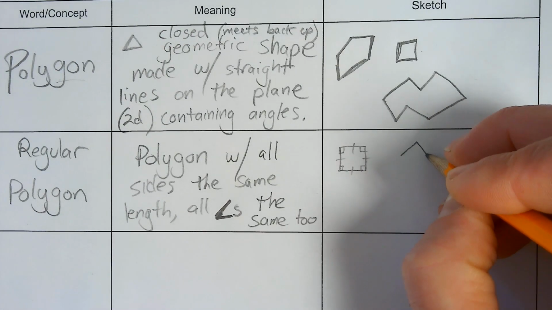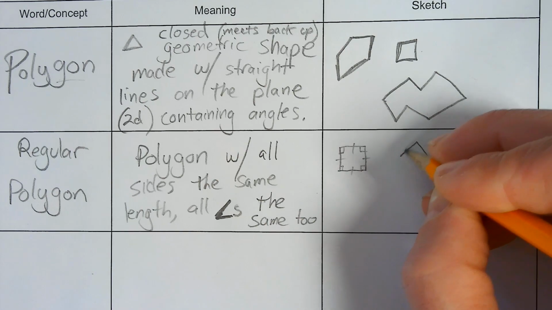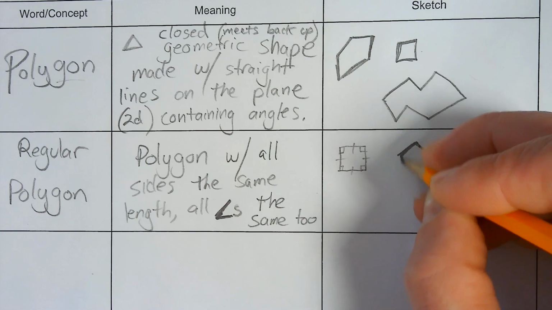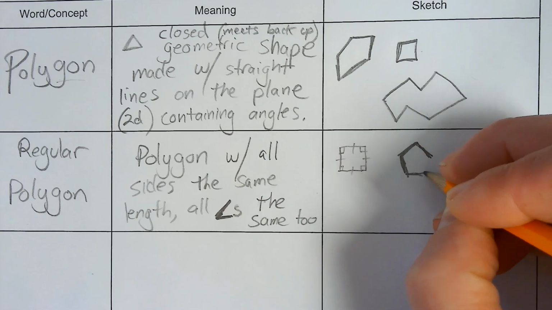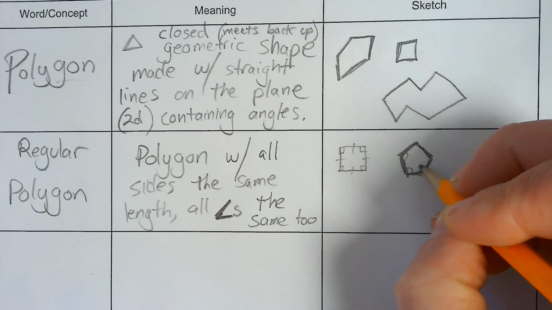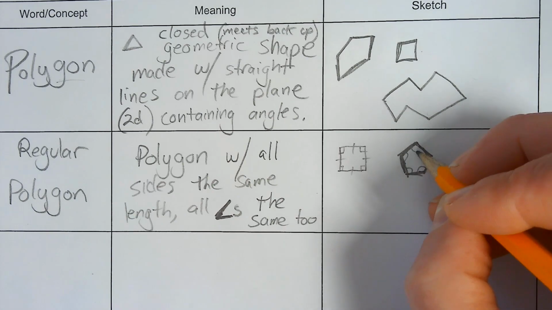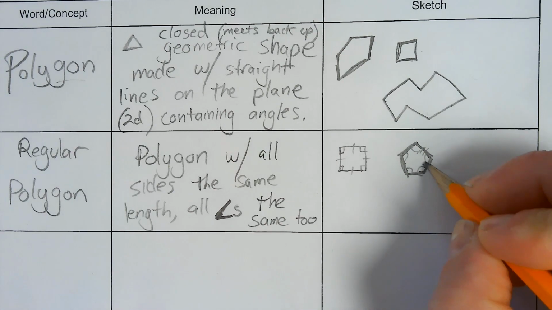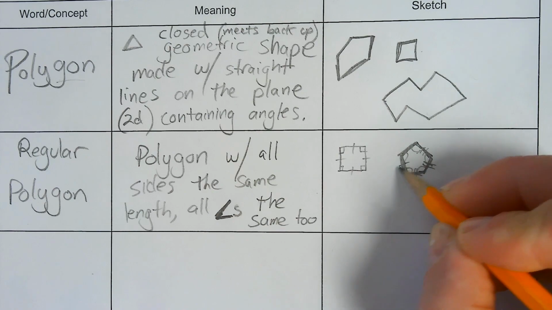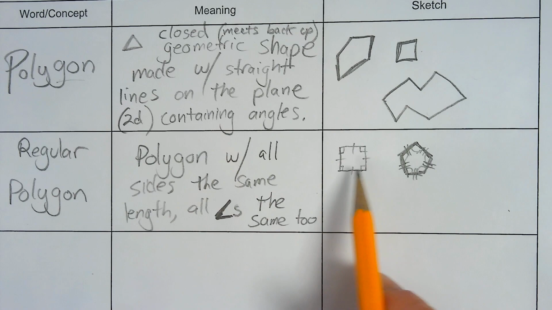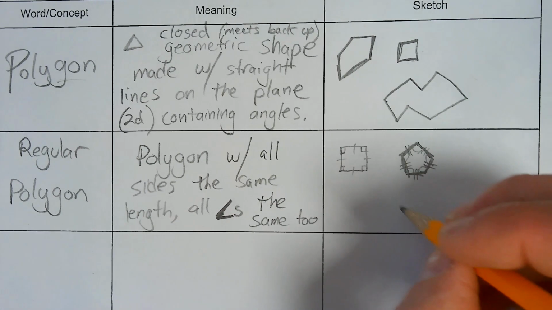Let's see if I can do a regular pentagon. Not looking good. I think that angle's wrong. Come on, widen it out a little. You know what? I can force it to be a regular polygon by adding these. Now, conceptually, those are all the same angles, and I'm going to give all these a double mark because they're not the same as the square. They could be. I guess I could have single marked them. What else can we do?